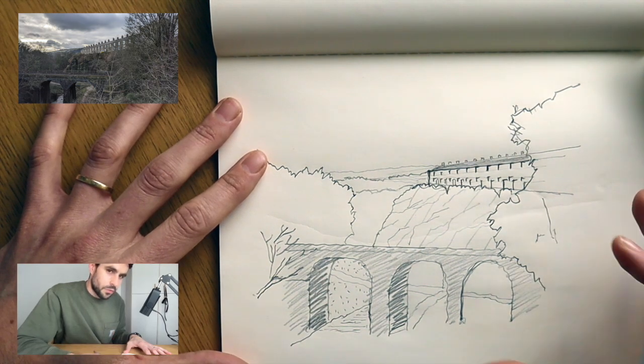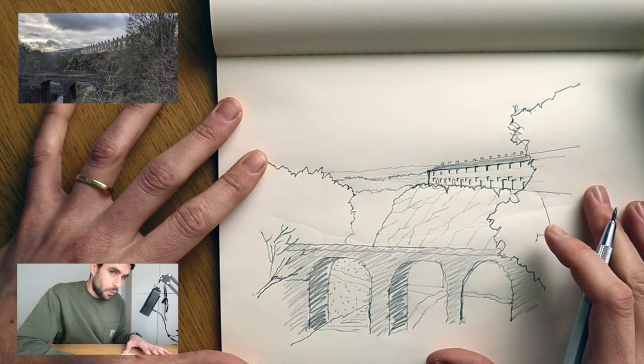Let me know if you try this drawing out yourself. Take a screenshot of the photo and give it a shot yourself.